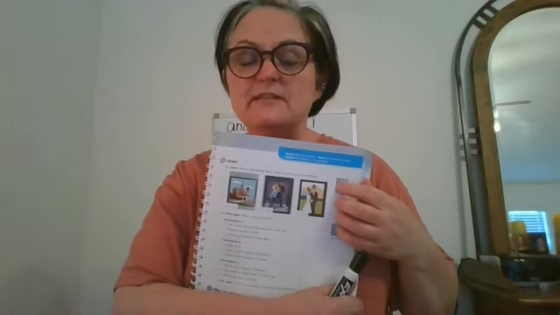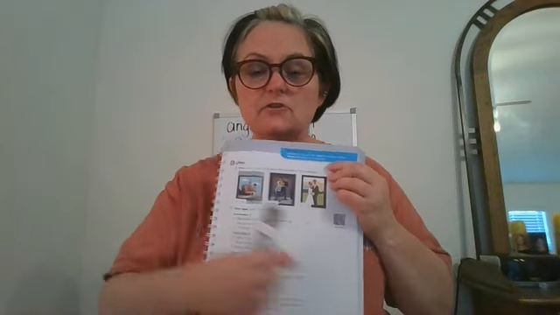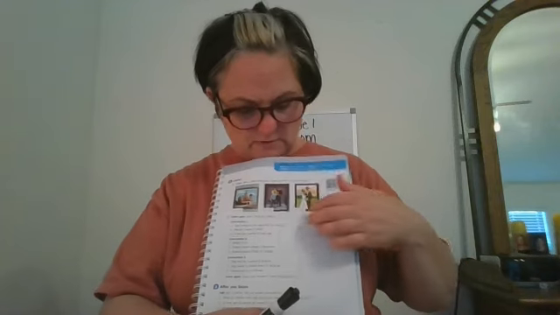So back on page 71, you'll see you have a QR code. These are both the same. You'll listen to it once to do these, and you'll listen to it again right here to do this set, okay?